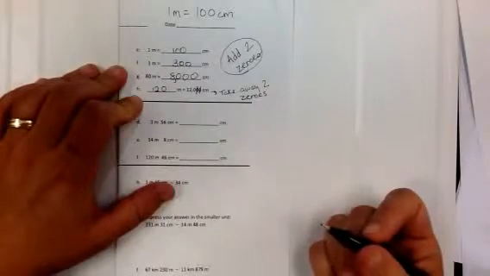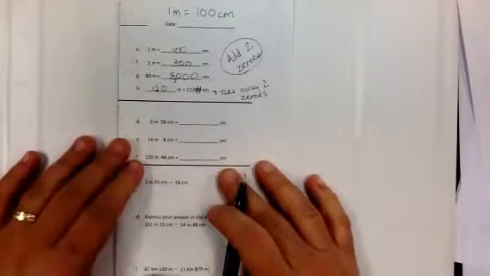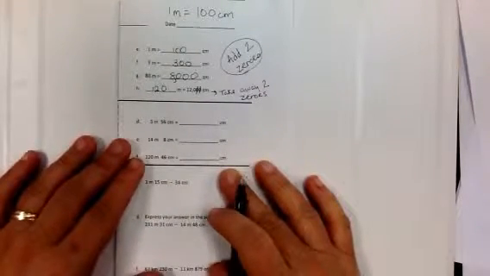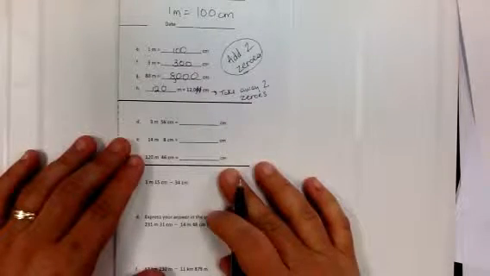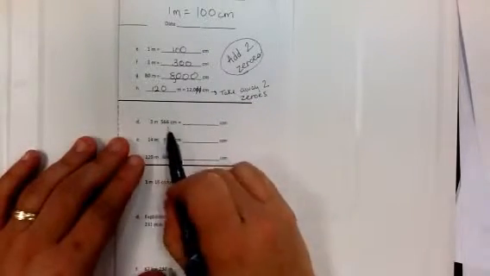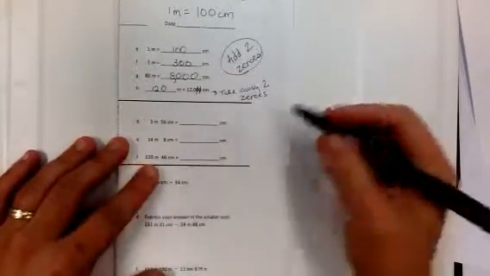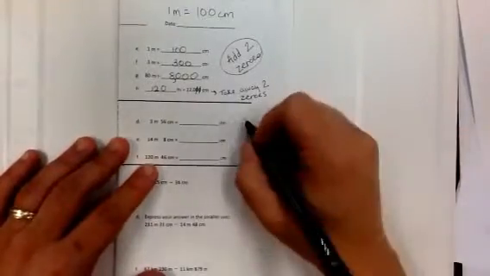Okay, hopefully you guys are with me so far. We're going to go to the next section. In this section, the only thing they do differently is they put the meters and the centimeters together. Well, I'm going to make a little cheat chart over here.